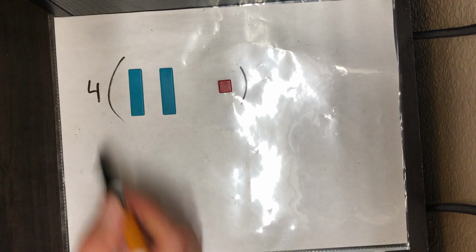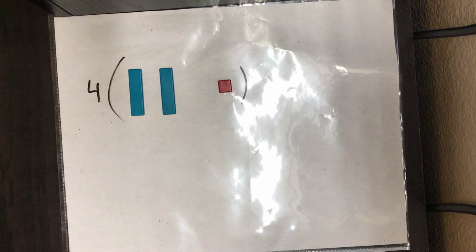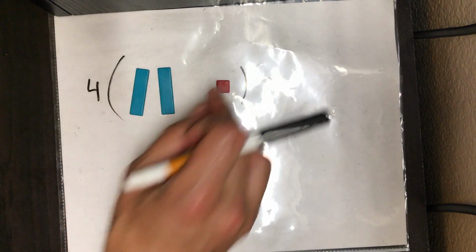So what we have right here, we've got grouping symbols, and then we've got this 4 on the outside, which is saying we've got 4 times the group that's in there. And I'll break that down for everybody. Let's first talk about the grouping symbols. We've got 2 positive x's and 1 negative.